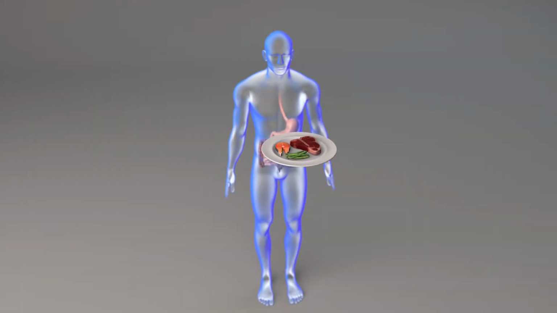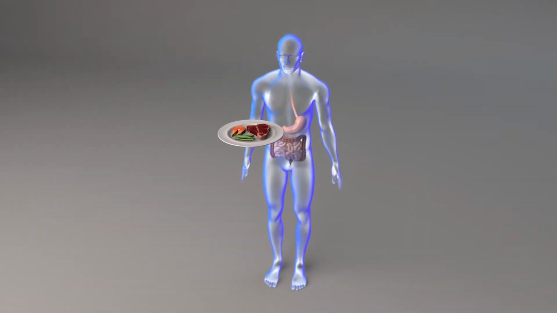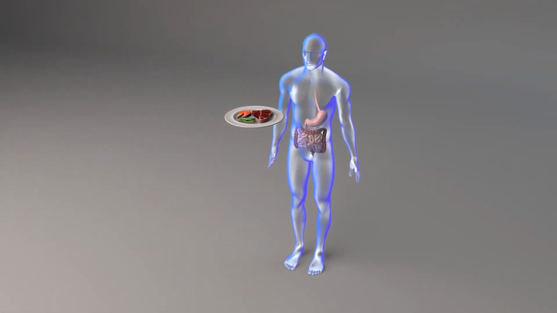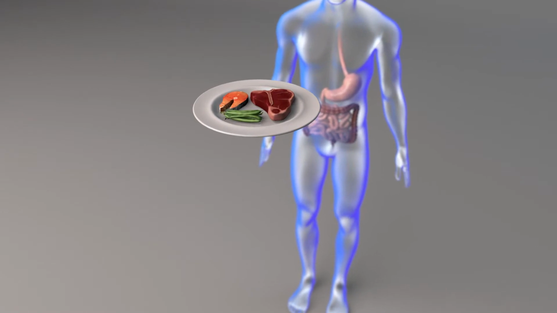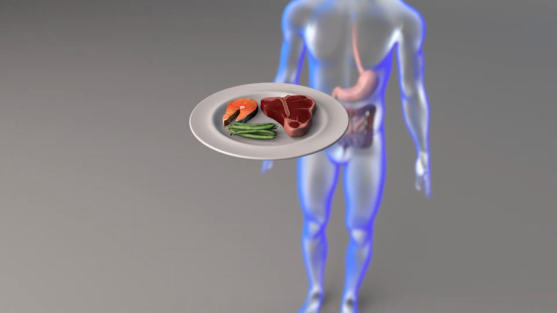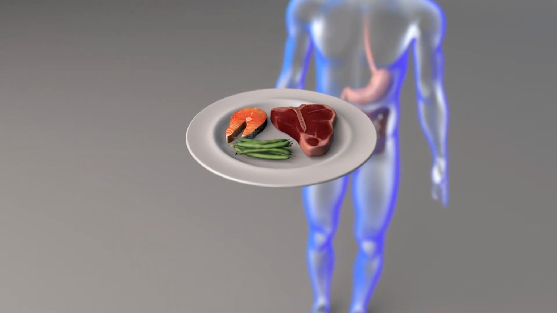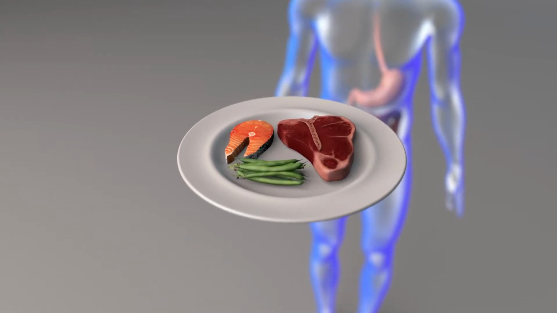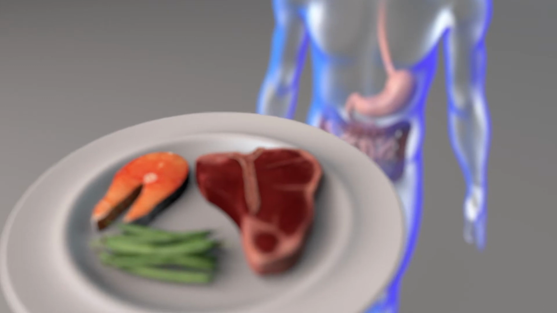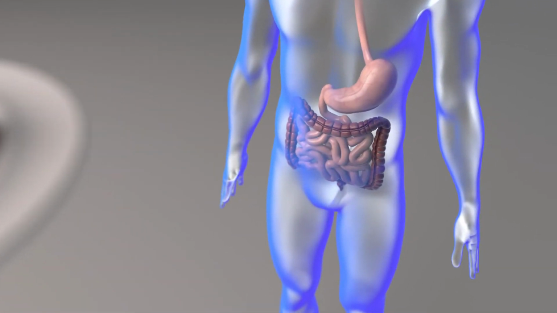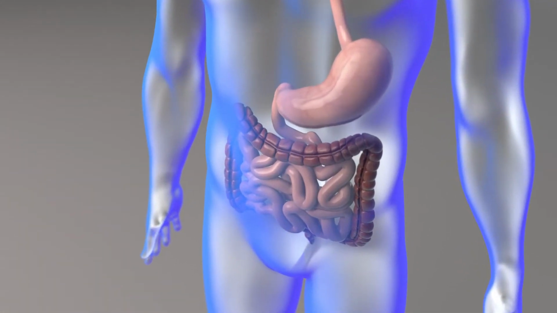Iron is an essential trace element necessary for numerous biochemical and cellular physiological processes. Meat, seafood, and poultry contain both heme and non-heme iron. Iron in plants, iron-fortified foods, and iron supplements contain non-heme iron. Both forms of iron are released from their food matrices by proteases in the stomach and small intestine.